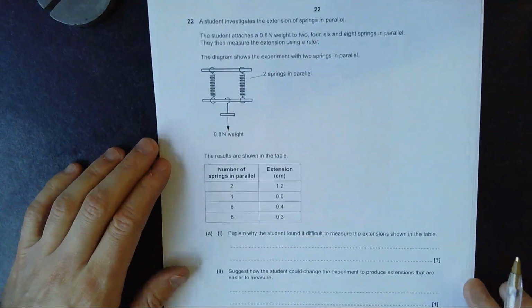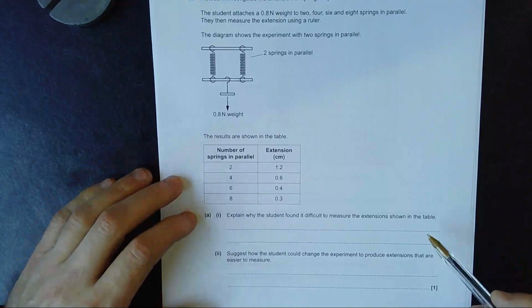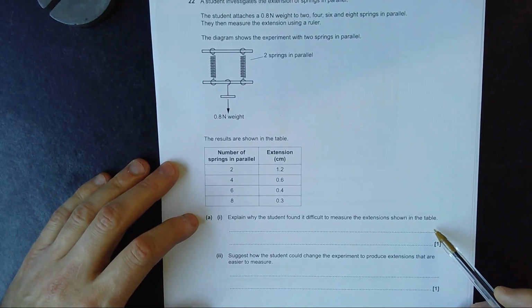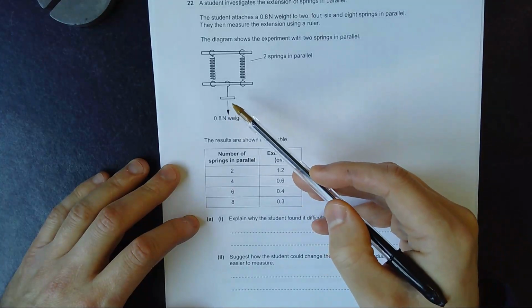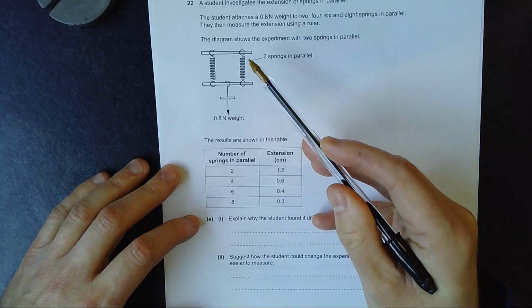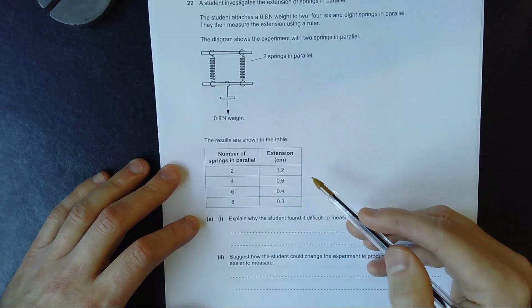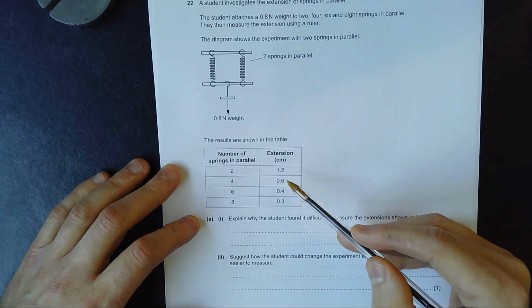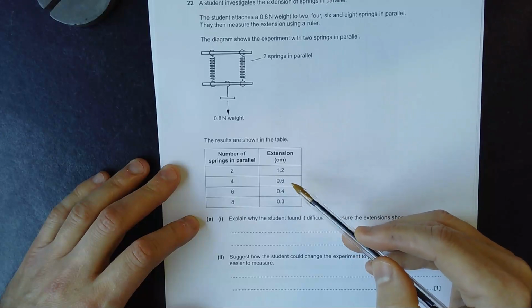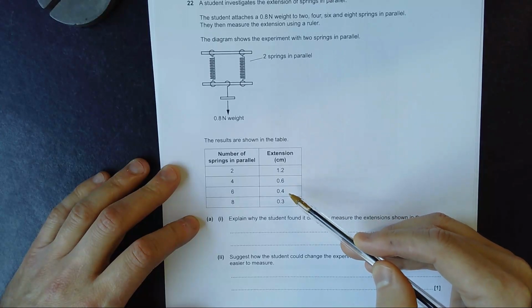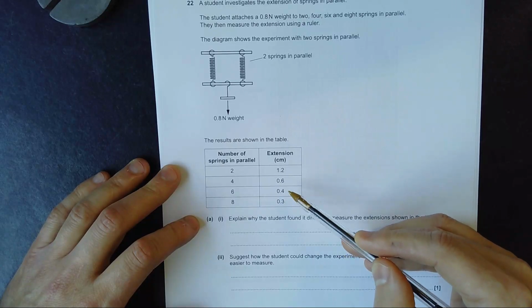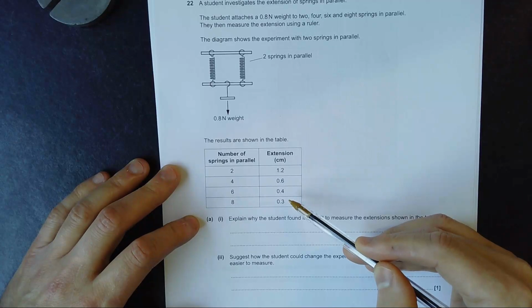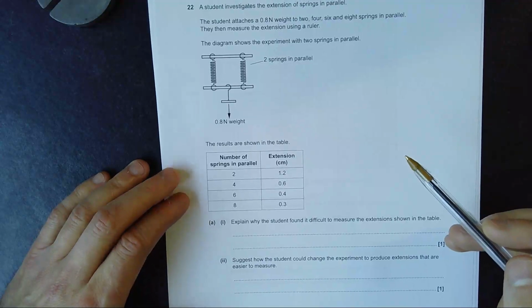So the first question, explain why the student found it difficult to measure the extension shown in the table. Well, basically, they haven't put enough weight on here, so the extensions are very small, particularly once you get down to, you can see the more springs there are, the lower the extension is. So if the extension is only changing by 0.1 of a centimetre, that's basically a millimetre, well, that's the smallest value you can actually measure on a ruler. So it's going to be quite difficult to make those measurements and to be accurate.